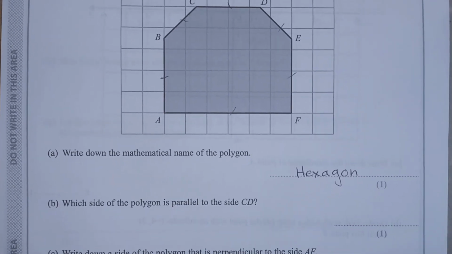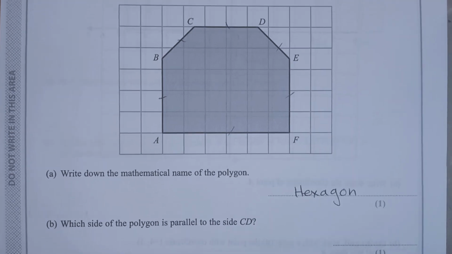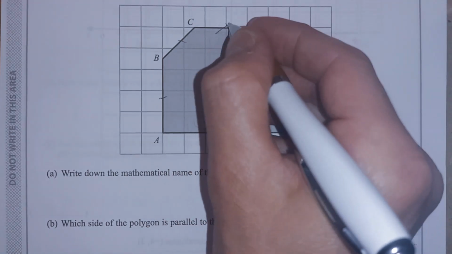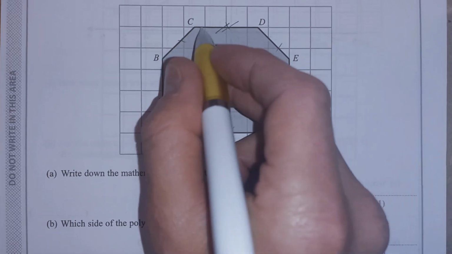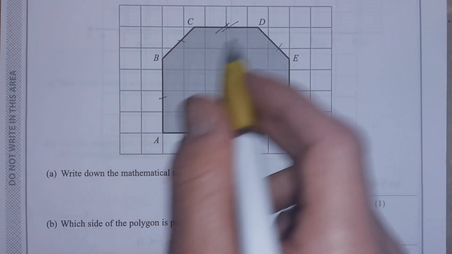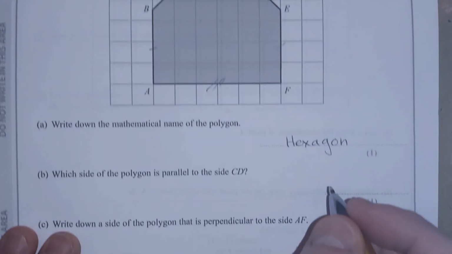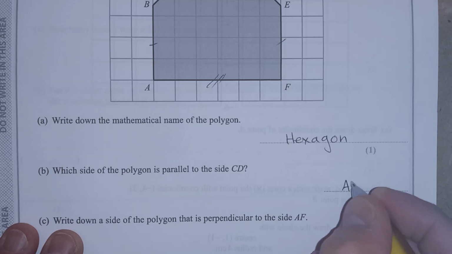Part B. Which side of the polygon is parallel to side CD? Right, so here's CD, this one. Parallel means it's running in the same direction. So it can't be these, can't be these. So it must be AF.